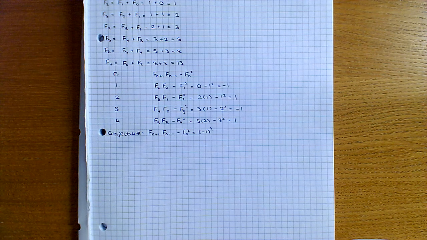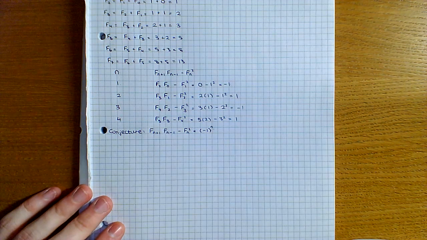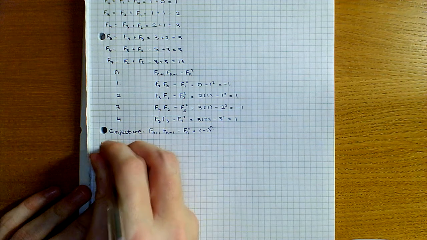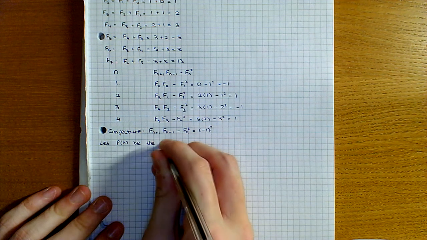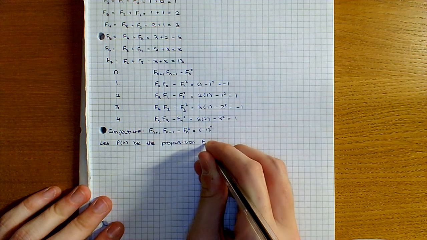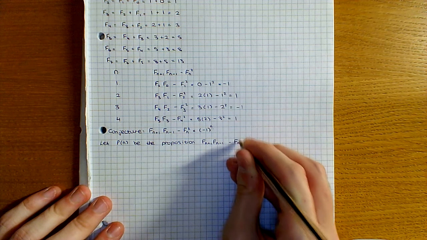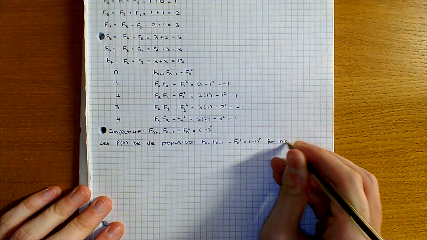So I'll tell you how I lay out an induction problem like this. It's a fairly good, rigorous layout. You may have been taught it slightly differently. As long as it's clear what you're doing, any approach should be fine. The way I tend to do it is I'll say, let P(n) be the proposition that we're wanting to prove here. So in this case, the proposition is f(n+1) times f(n-1) minus f(n) squared is -1 to the power of n for n greater than or equal to 1.